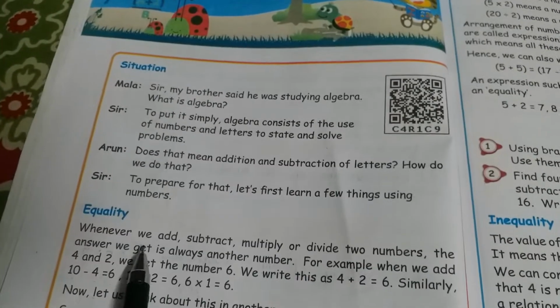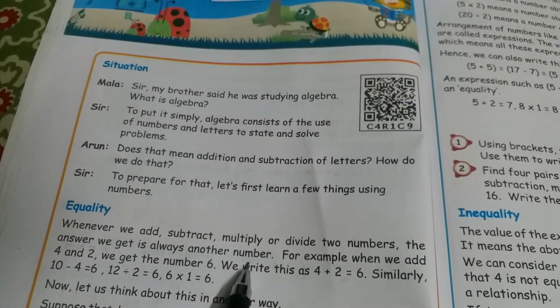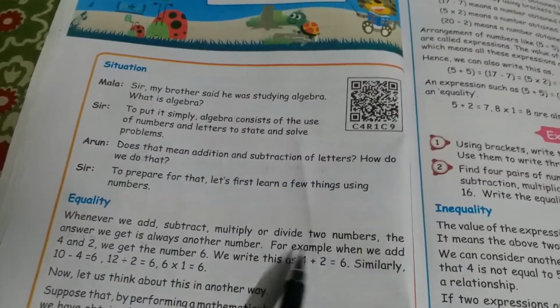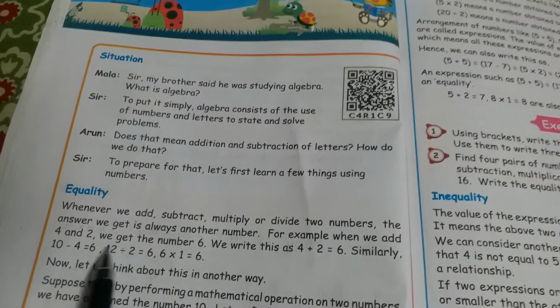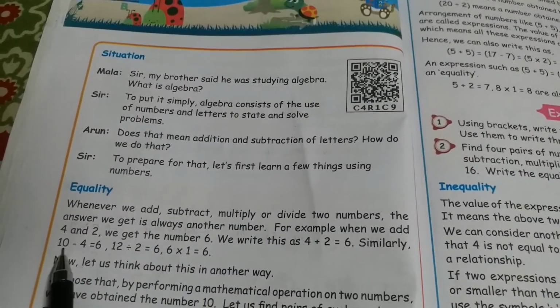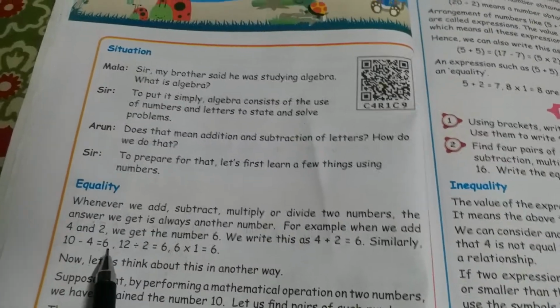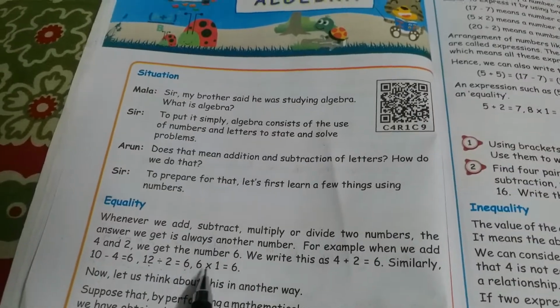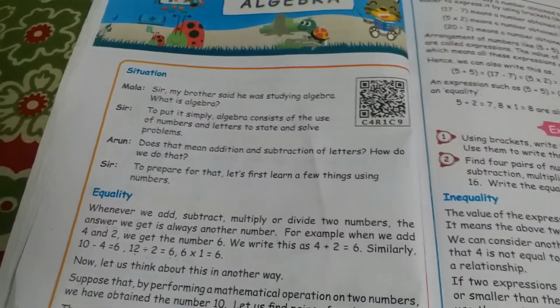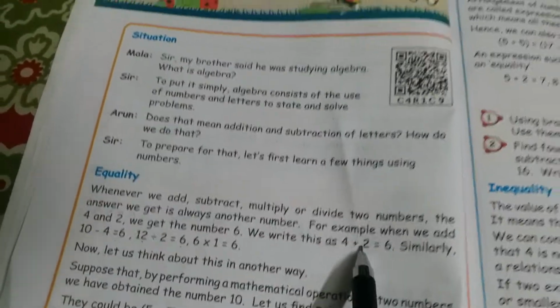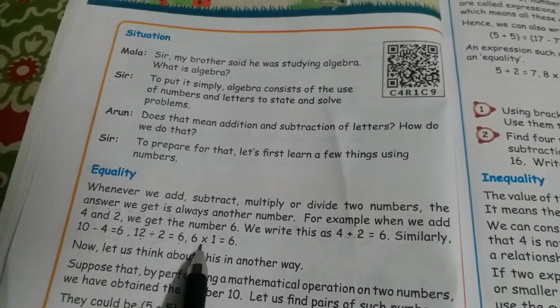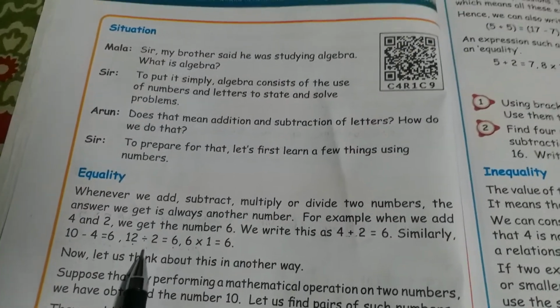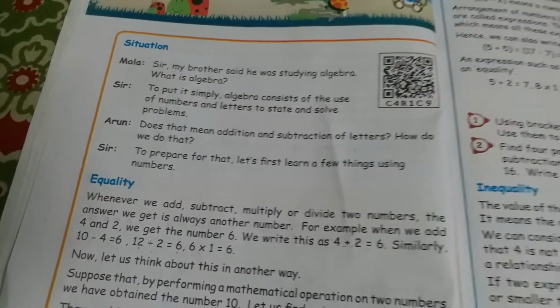What is equality? When we add, subtract, multiply or divide two numbers, the answer we get is always another number. For example, when we add 4 and 2, we get 6. Similarly, when we subtract 10 minus 4, we get 6. 12 divided by 2 is 6, and 6 into 1 is 6. Here we have 4 operations: addition, subtraction, multiplication and division. The way may be different, but the answer is the same.